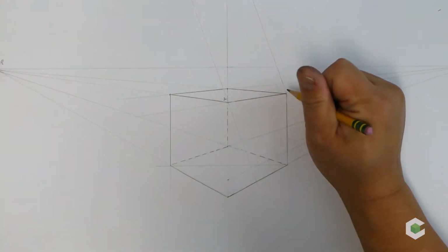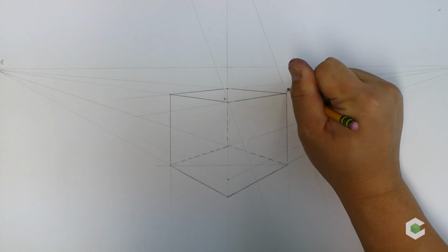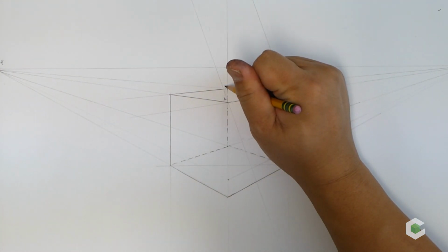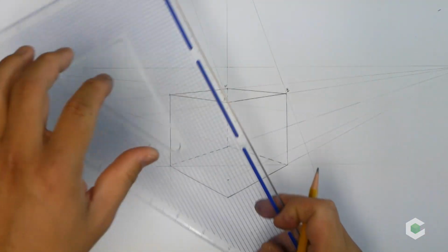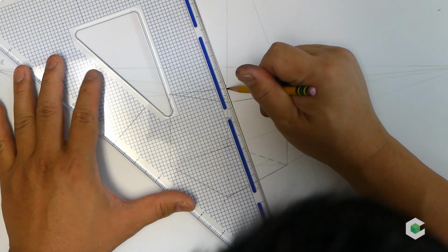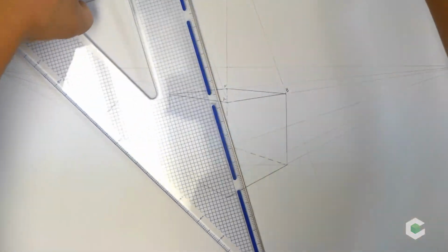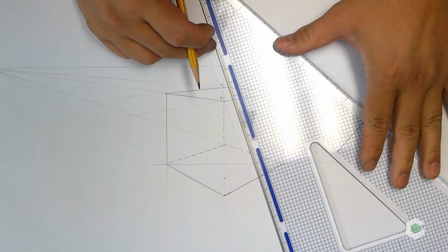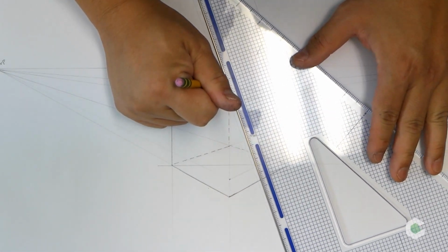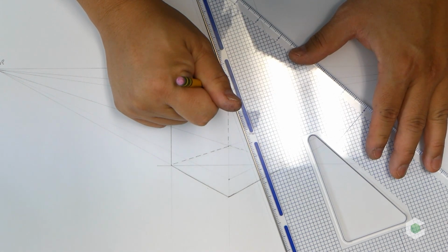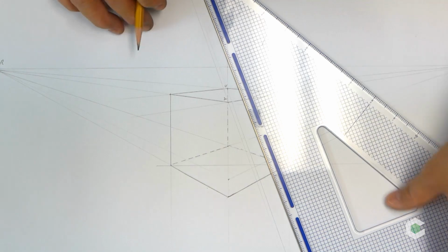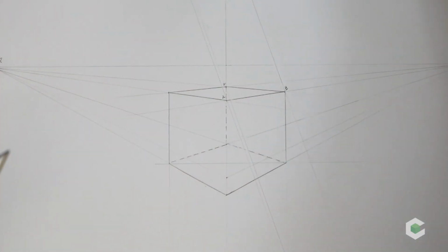Okay? And then I got one more for C. Now when I do C here, I want it parallel along with the A and the B. Okay, so now I've got A, B, and C established.